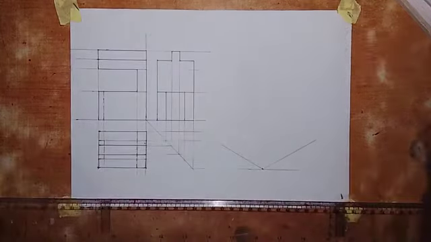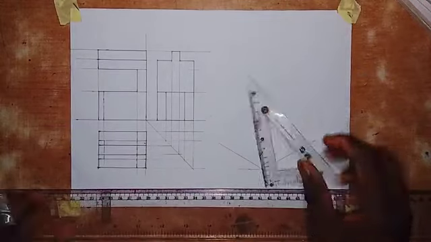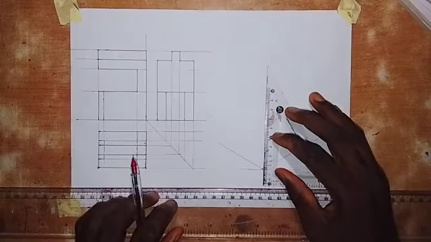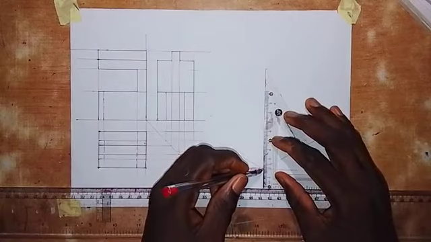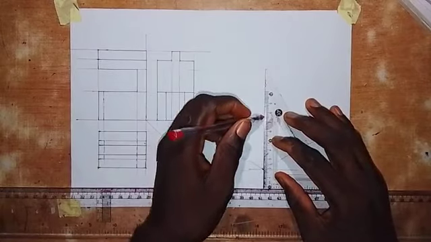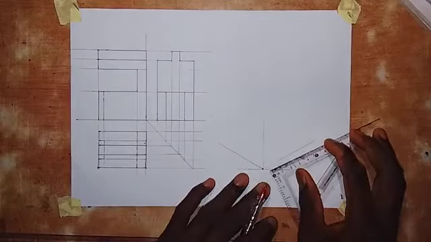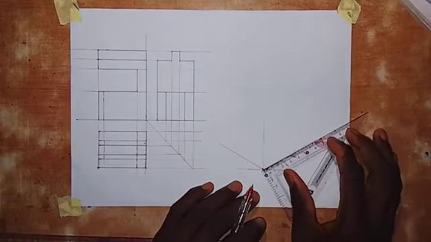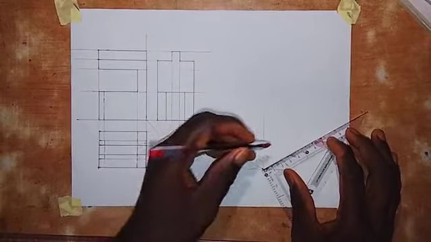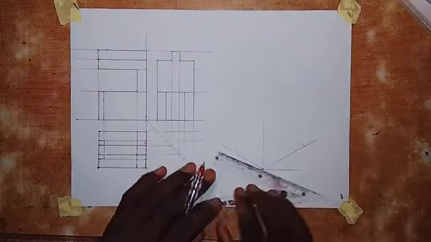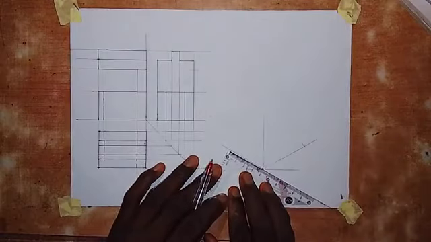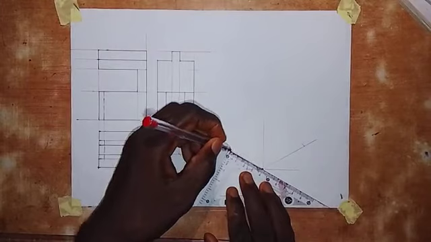Then I'm going to draw a vertical line at this point, like this. On this side I will take a measurement of 50 millimeters from this point. So this is 50 millimeters here, and coming to this side I will take 40 millimeters. So this is 40 millimeters.